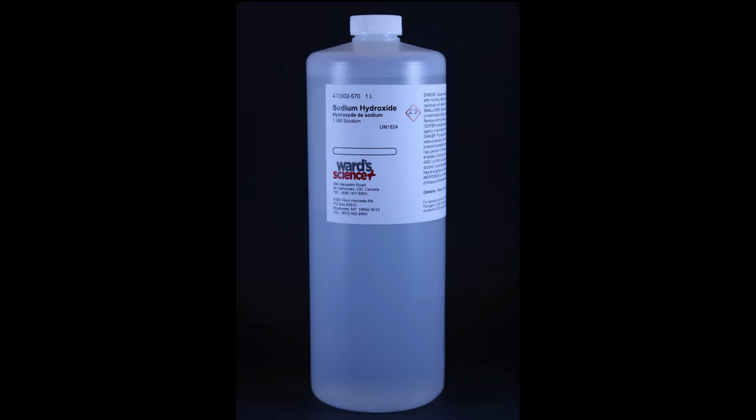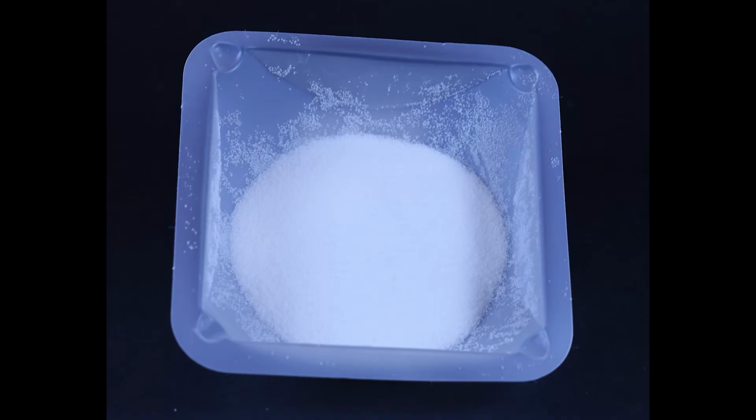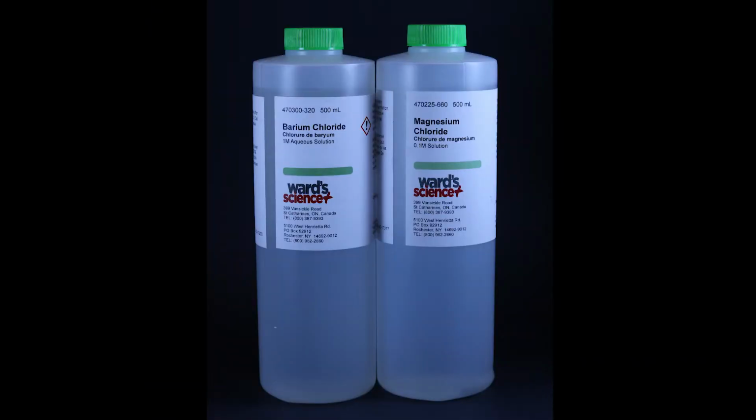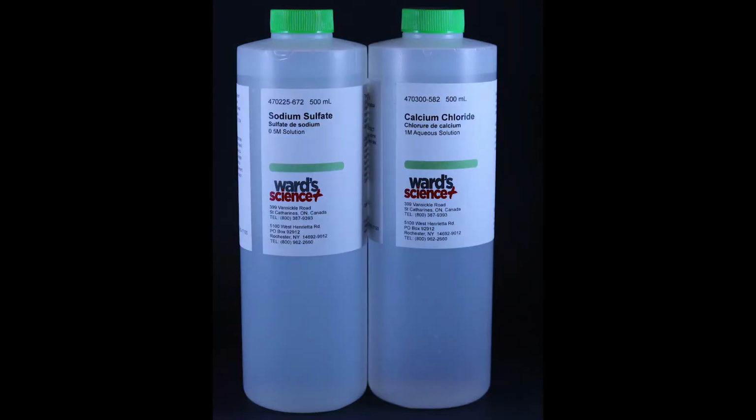The first compound is sodium hydroxide, followed by hydrochloric acid, sodium carbonate, silver nitrate and iron 3 chloride, barium chloride and magnesium chloride, potassium iodide and lead 2 nitrate, and sodium sulfate and calcium chloride.